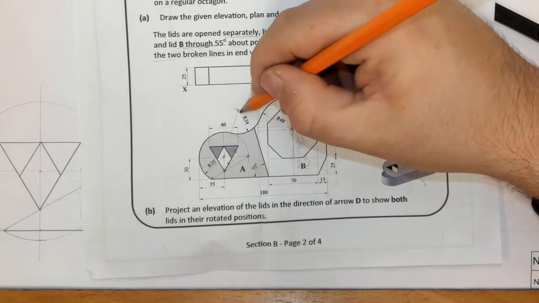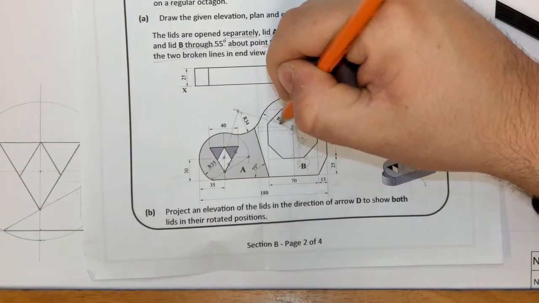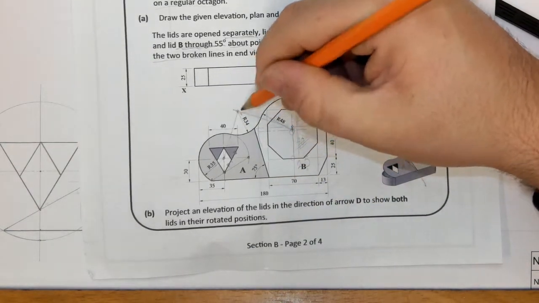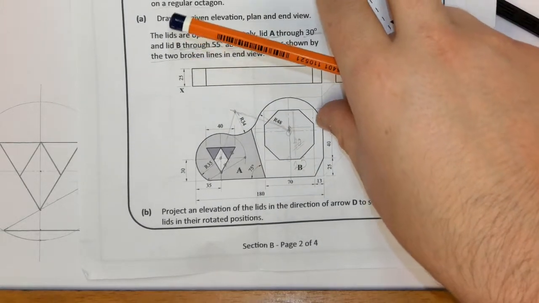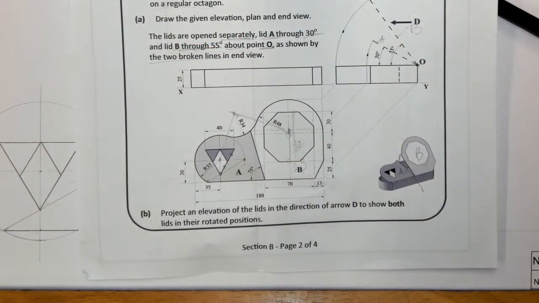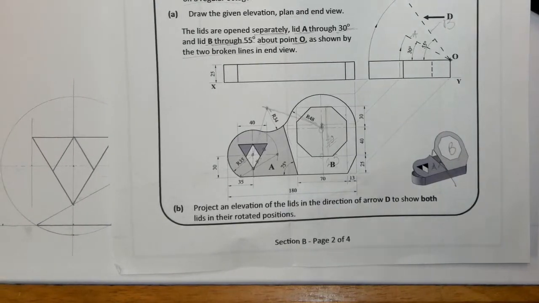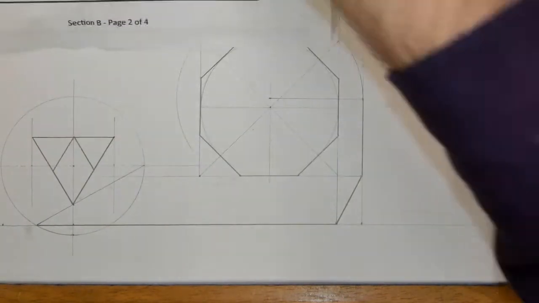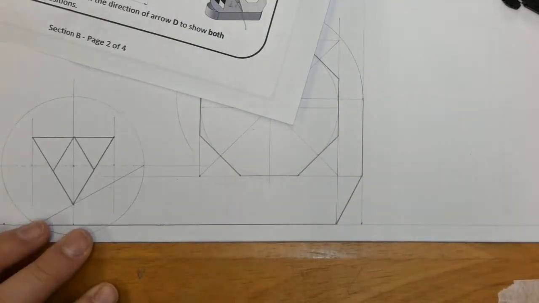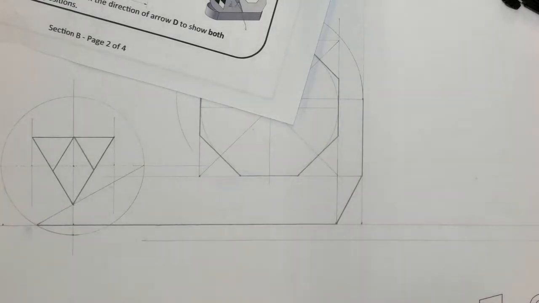And the center point is 34 plus 48 away from here. So we're going to draw two arcs with those respective distances until they intersect each other, and that gives us the answer. So I'm going to draw a light line down here at the bottom.